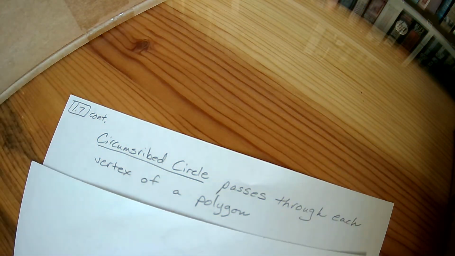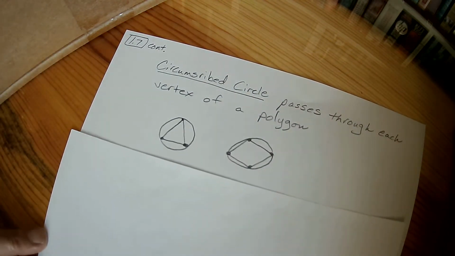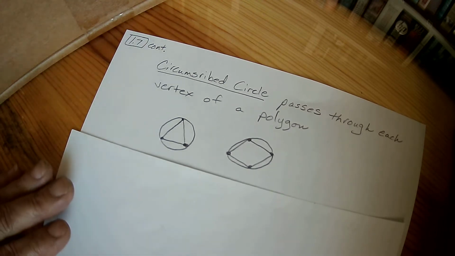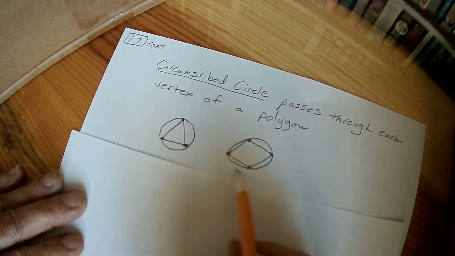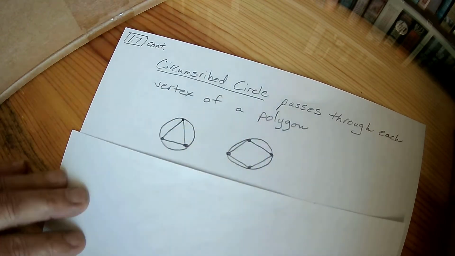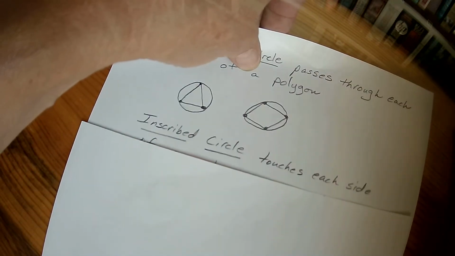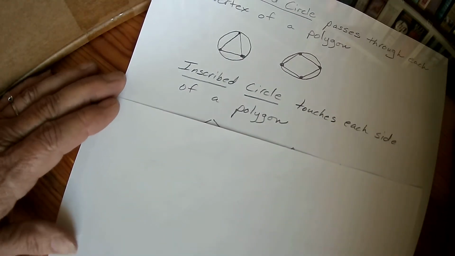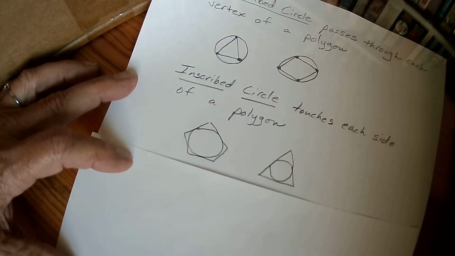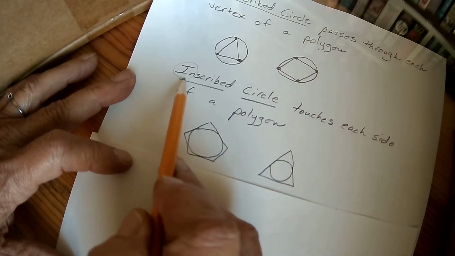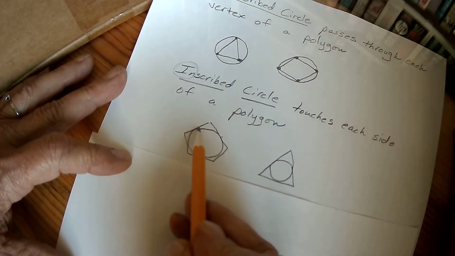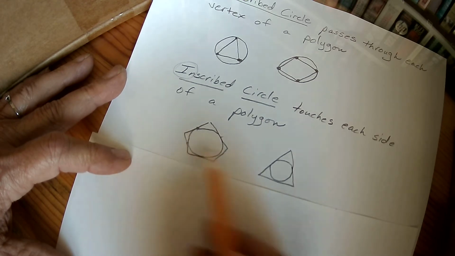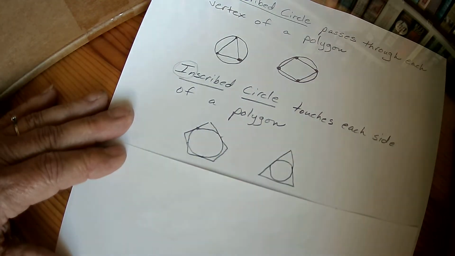A circumscribed circle passes through each vertex of a polygon, for instance, like this. So the circumscribed circle is on the outside of the polygon because it touches each of the vertices. An inscribed circle touches each of the sides of a polygon. The best way to remember this is just this prefix right here. It's inside the polygon because it touches the sides once. So the circles are on the inside of the polygon.